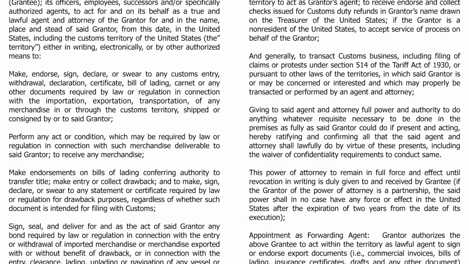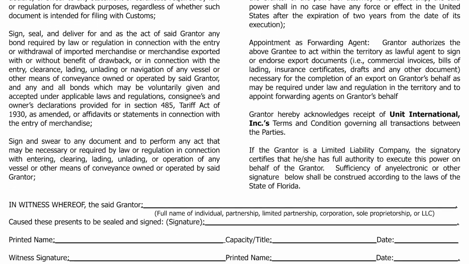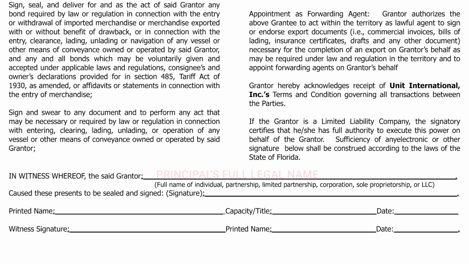Now, let's go over how to properly execute the power of attorney form. Start by entering the principal's full legal name once again. It's important to ensure consistency. This name should match exactly as it appears at both the top and bottom of the form. Then, the principal must sign the document.